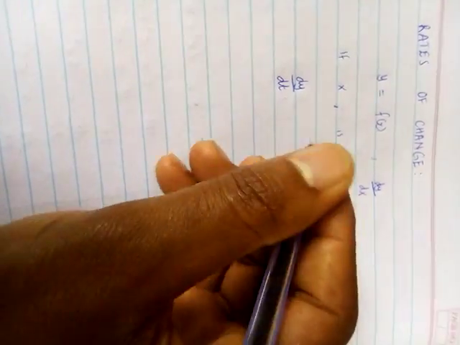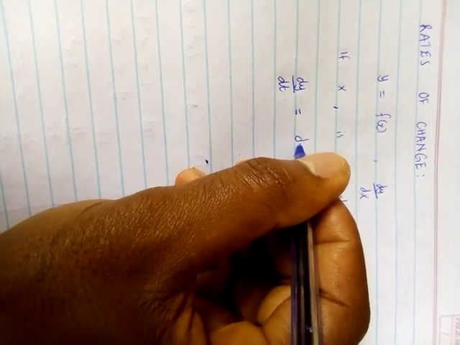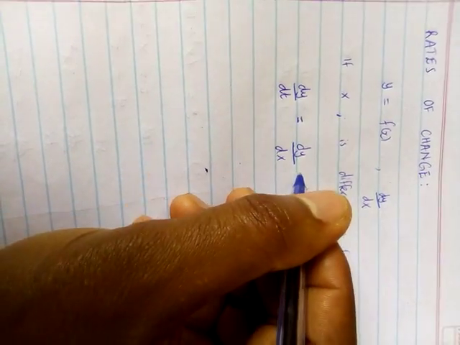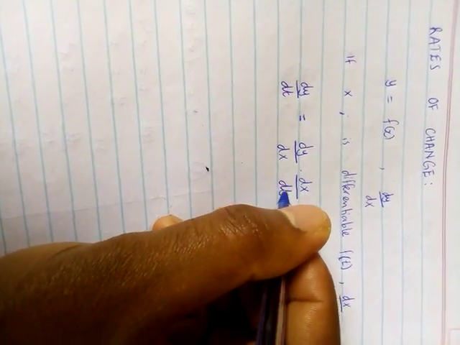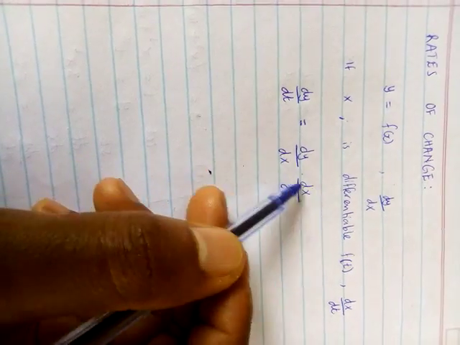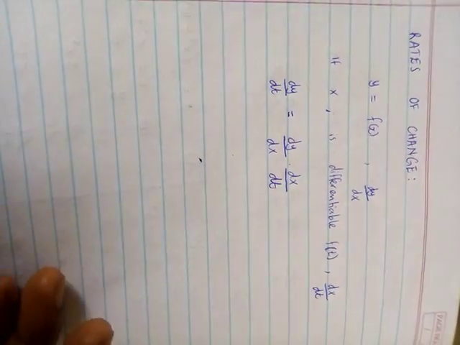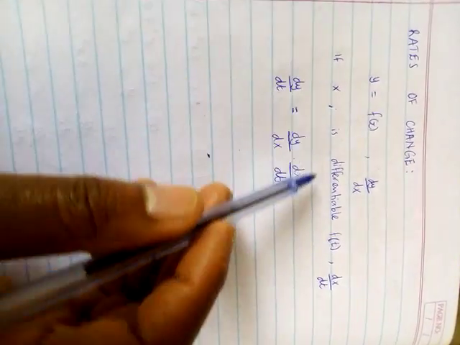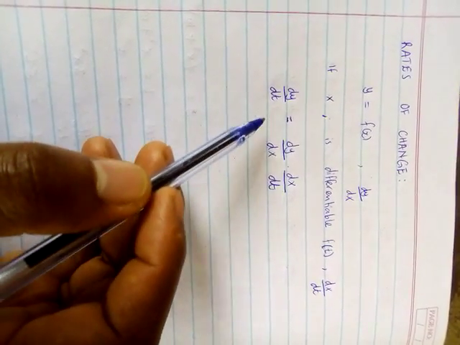This can be obtained by the chain rule: dy/dx multiplied by dx/dt. Mathematically I will not have changed anything, because the dx can still cancel and we go back to dy/dt. This is one of the mega principles we shall be using in rates of change, whereby our t is going to be standing for time.